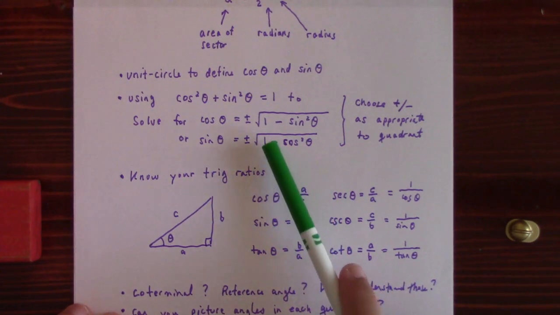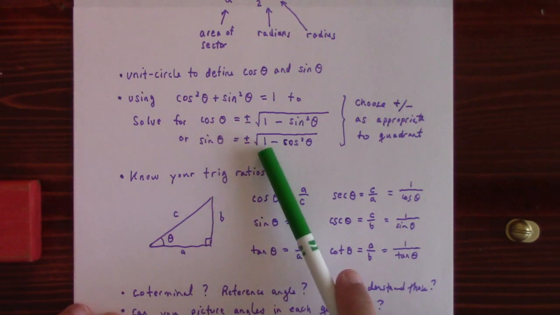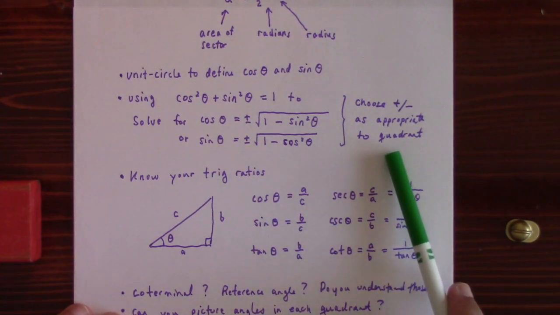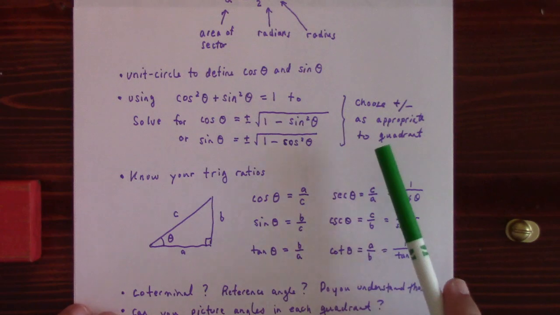But you got to beware the plus or minus. You got to choose the plus or minus as appropriate to the quadrant, right?